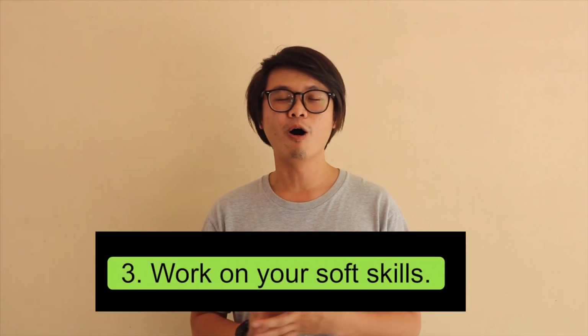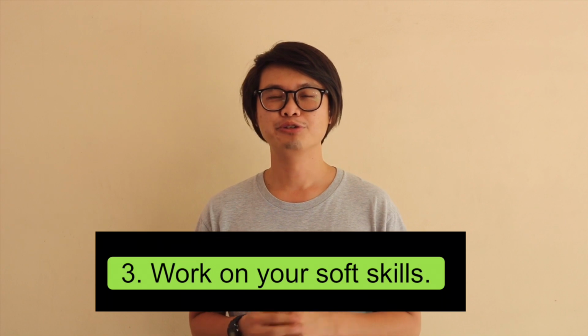The third thing that I hope is going to be your habit, alright? You have to work on your soft skills. Your soft skill is different from your hard skill. Your soft skill is about the skill of making relationships with your friends or any people. And also, you will be able to be a good communicator. I mean, you have to be good at communication.